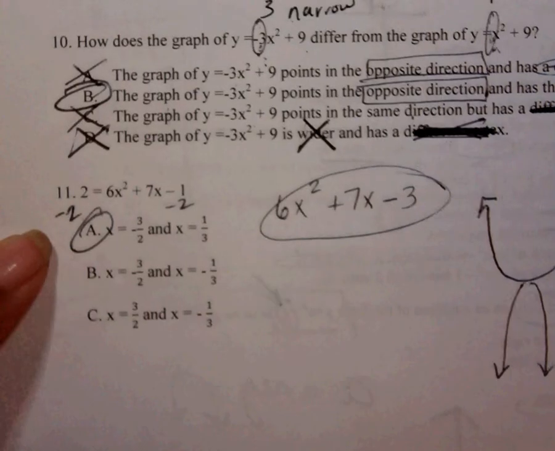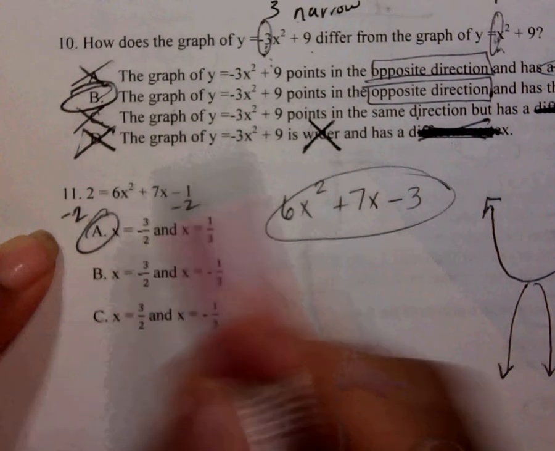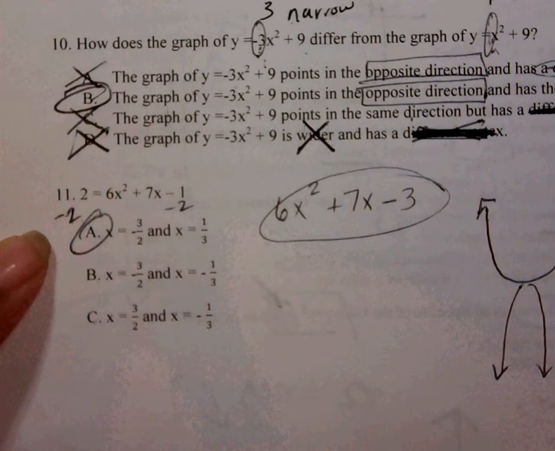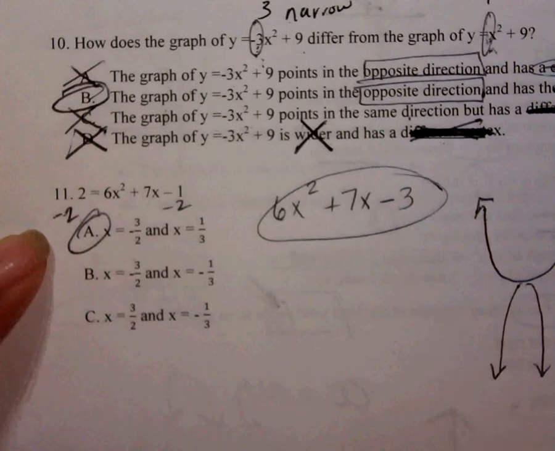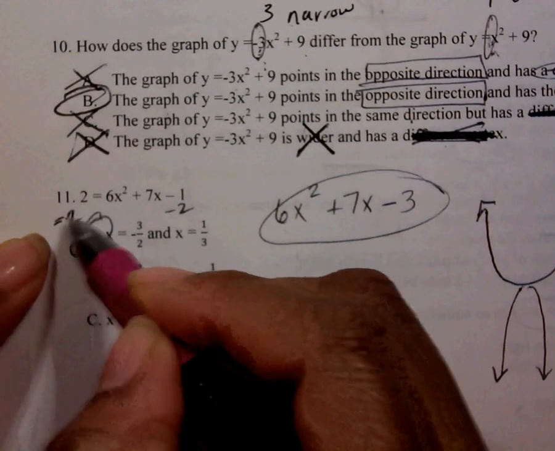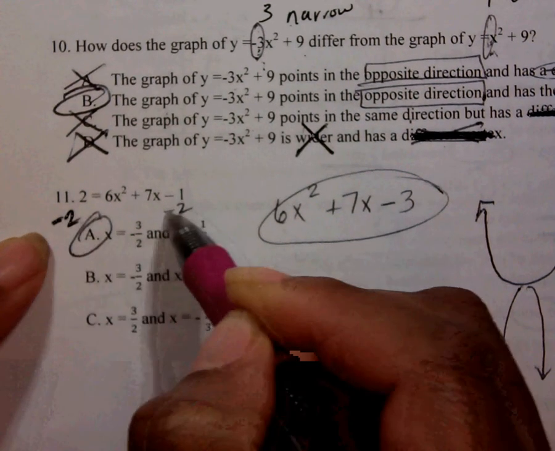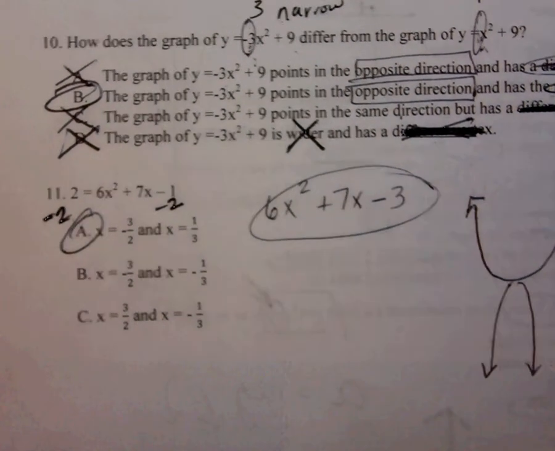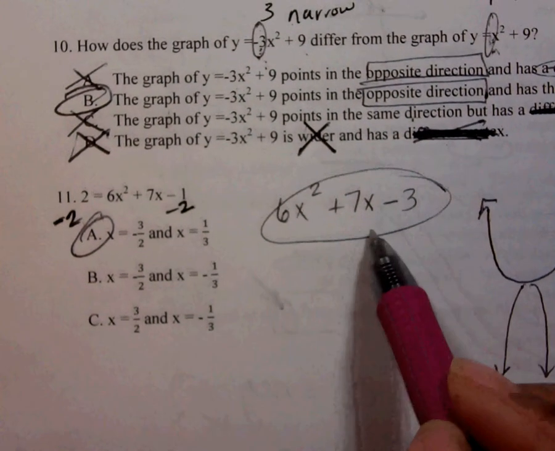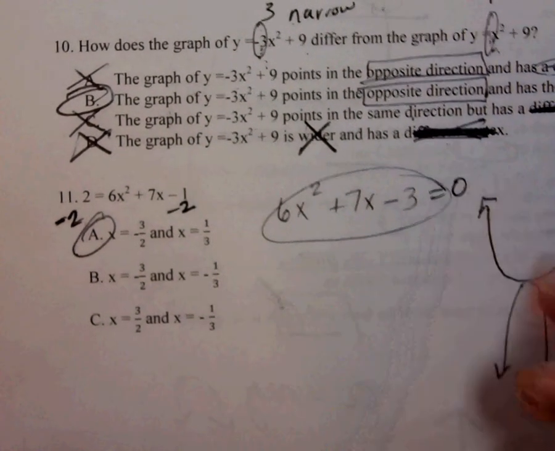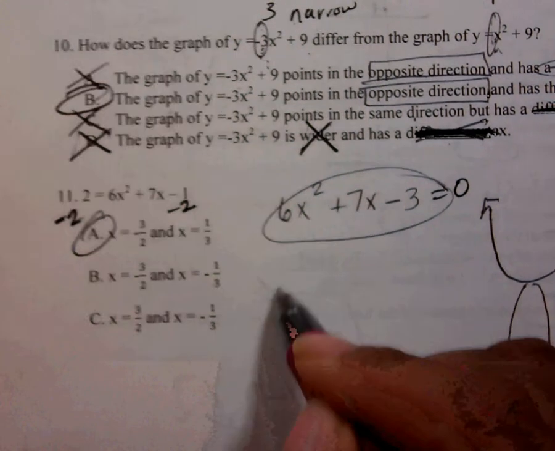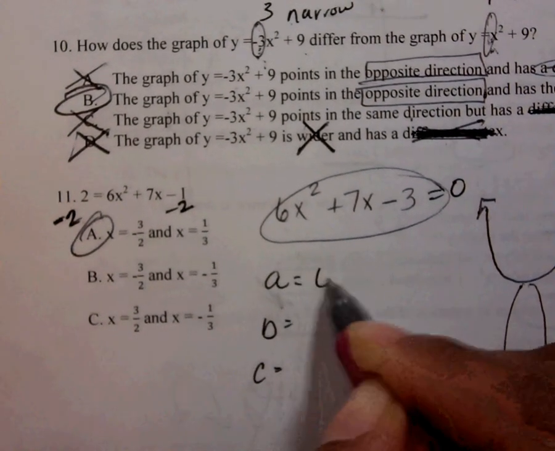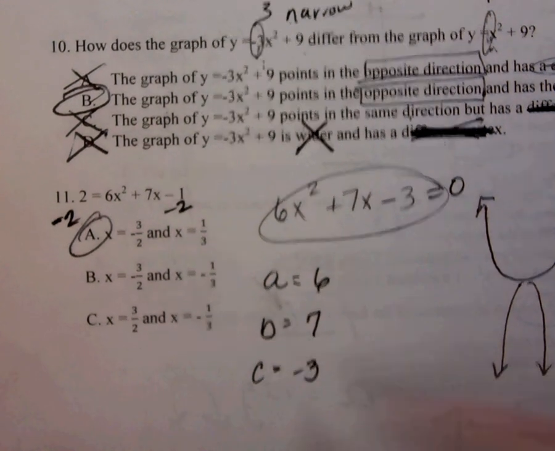Number 11. To do number 11, we have to first make sure it equals 0, and it doesn't right now. So I take my positive 2 and I subtract 2. And when I subtract 2 from both sides, I have 6x squared plus 7x minus 3. And now I am set equal to 0, so I can solve and get my A, my B, and my C. A is 6, B is 7, C is now -3.